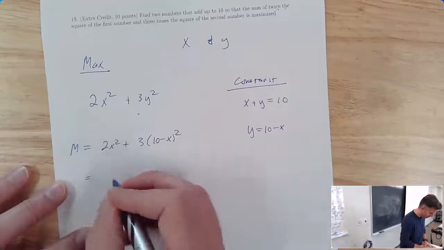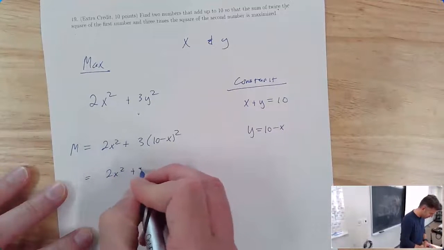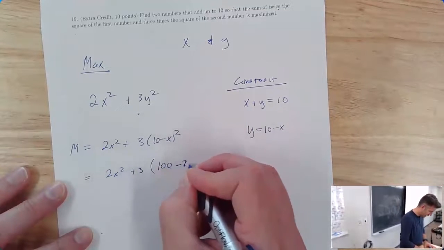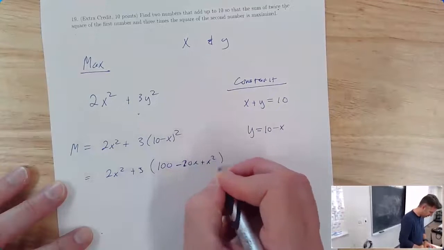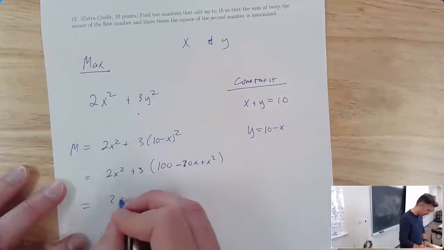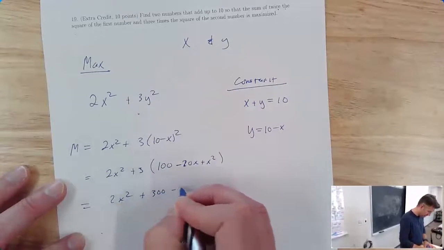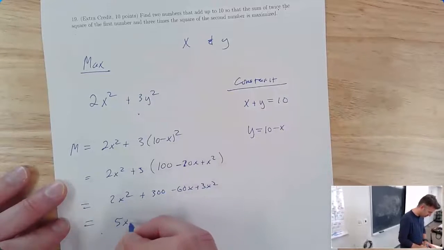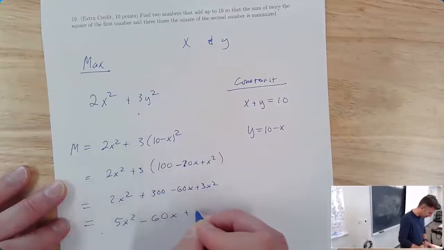If we keep going here, this is 2x squared plus 3 times, if I multiply this out, 100 minus 20x plus x squared. If I keep going, this is 2x squared plus 300 minus 60x plus 3x squared. And simplifying, this is 5x squared minus 60x plus 300.